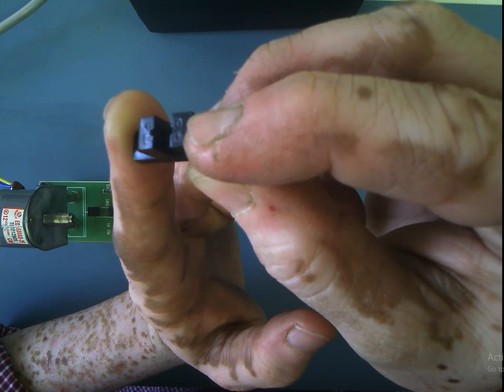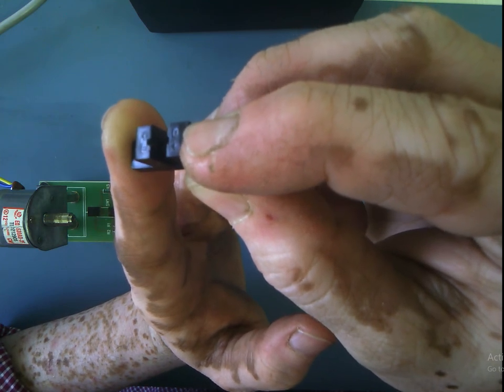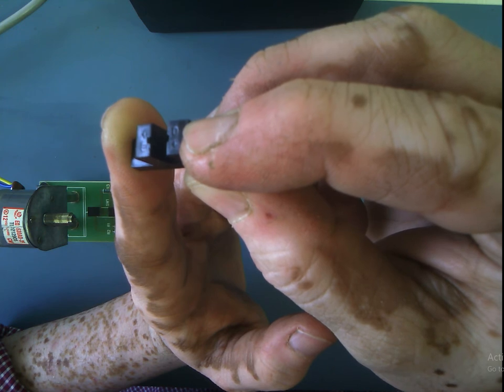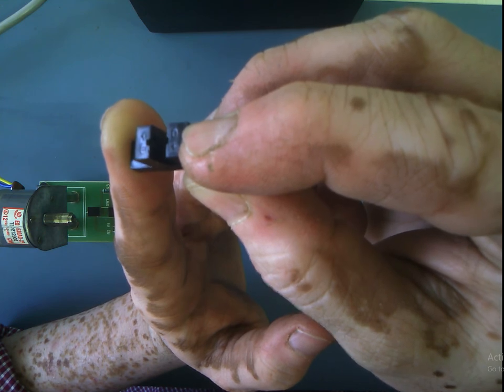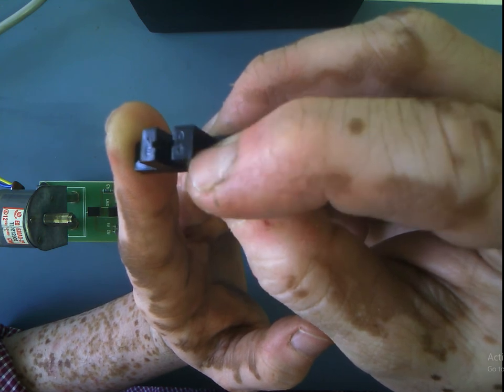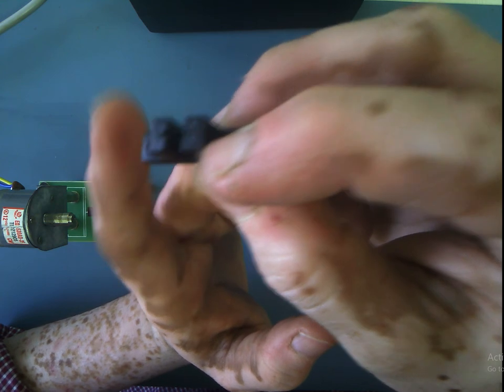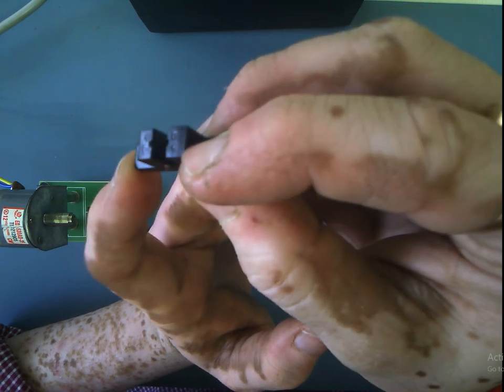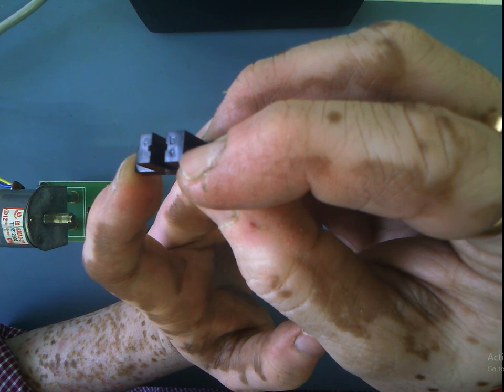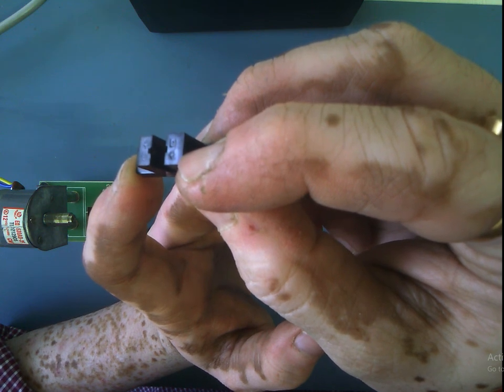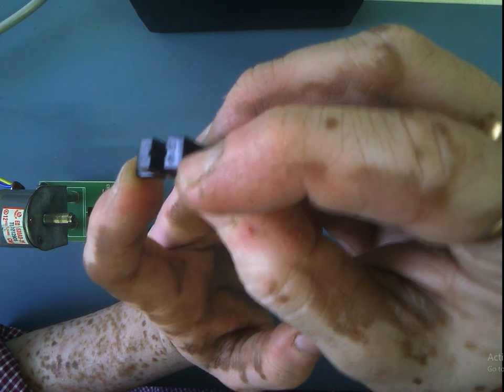So the housing where D is inscribed is housing the IR diode, and the plus symbol signifies the anode of that diode. On the other side, the plus symbol signifies the collector and E is the emitter. The emitter has to be connected to ground.